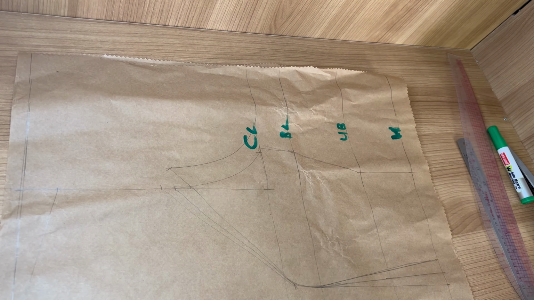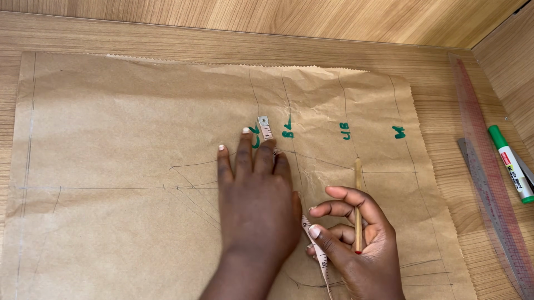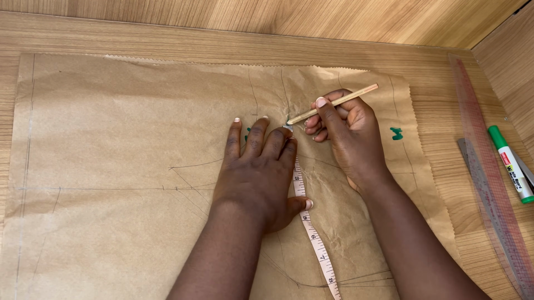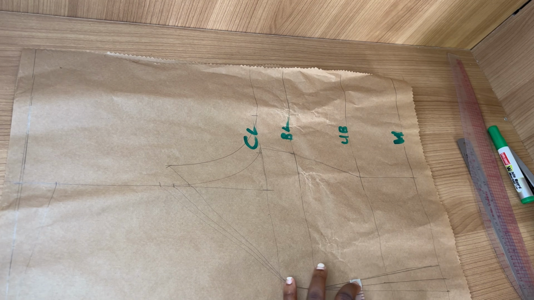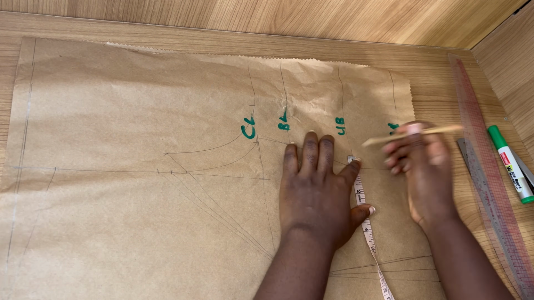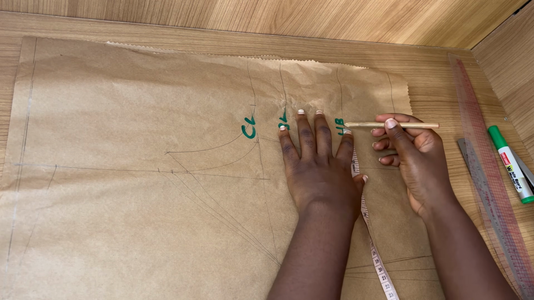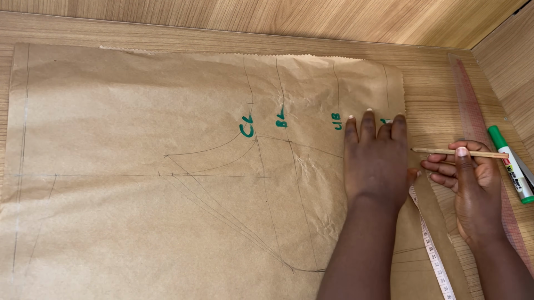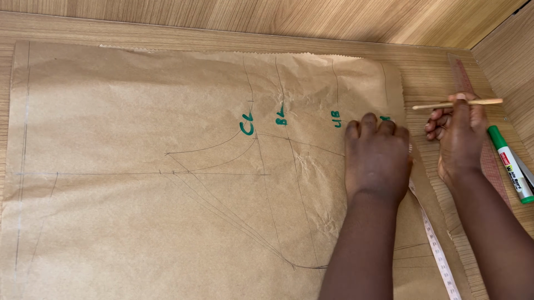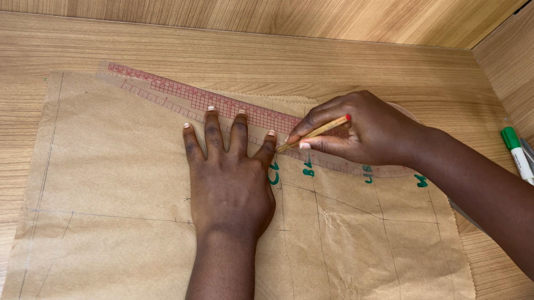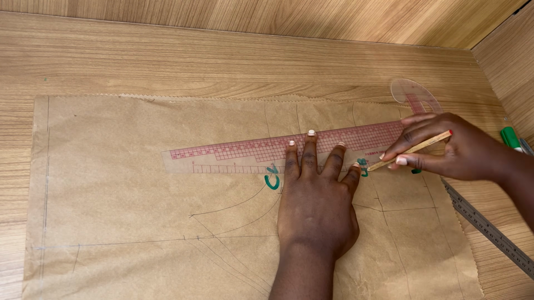So that's a new armhole, and now I'll transfer all the darts and mark my sewing allowance, which is 1.5 inches, because I took 1.5 inches as the sewing allowance at the front. So I'm just going to do that and connect, and this is going to be the back pattern for the dress.